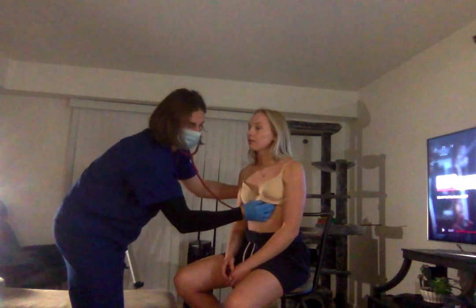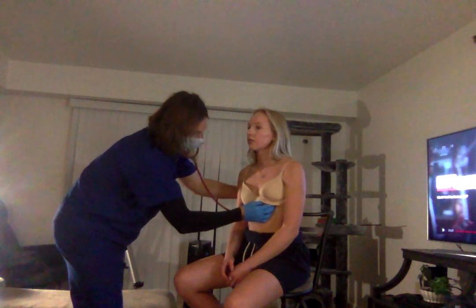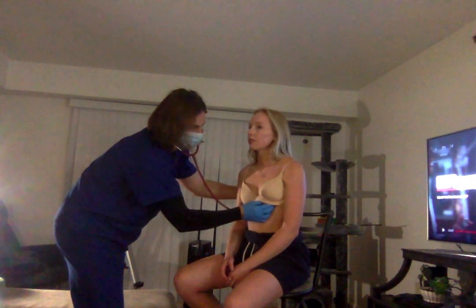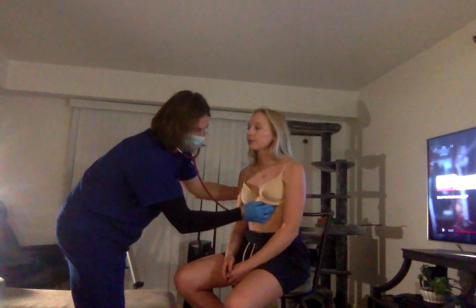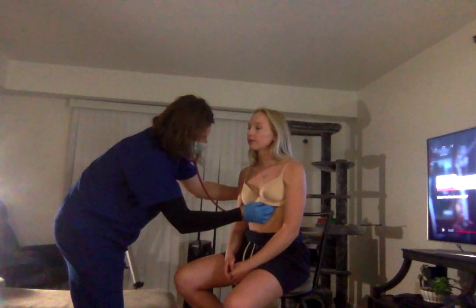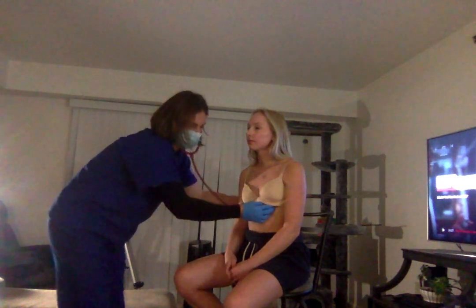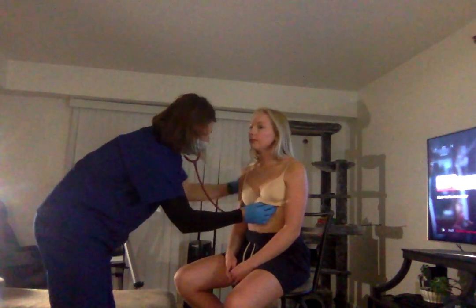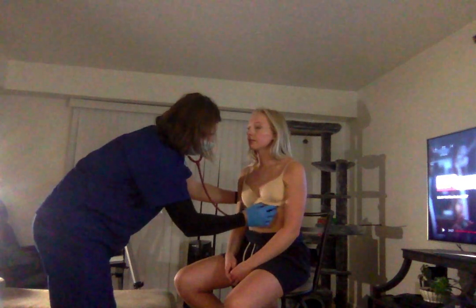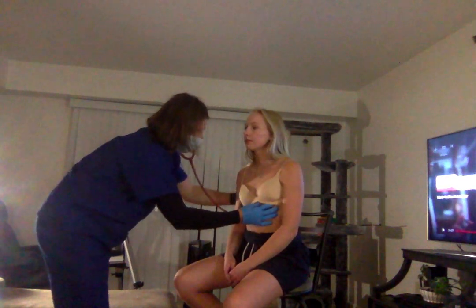I can hear the normal S1 and S2 sounds. I don't hear any S3 or S4. I don't hear any murmurs or abnormalities. The rhythm is regular, so I'm going to go ahead and count the heart rate. So I will count for 30 seconds and multiply times 2.